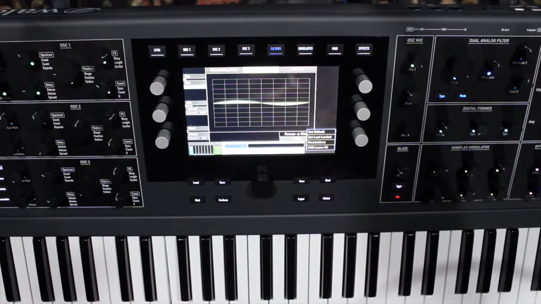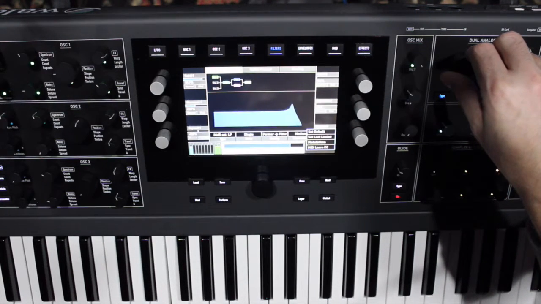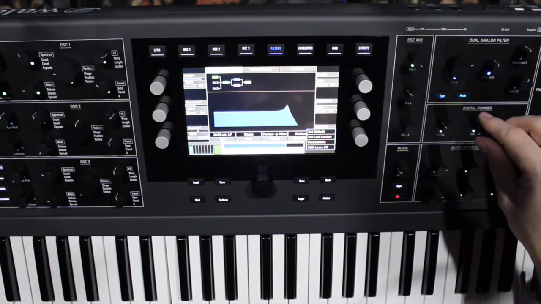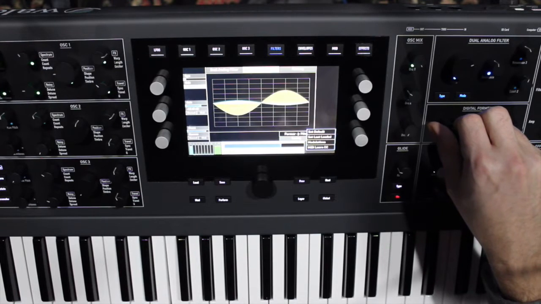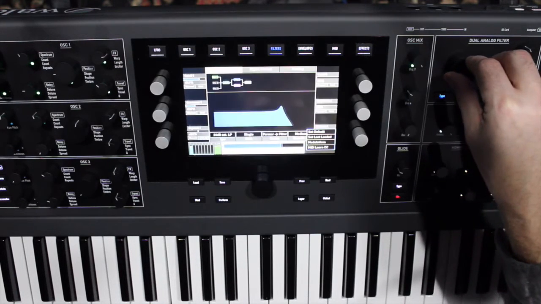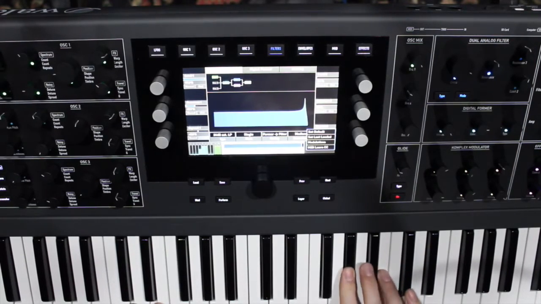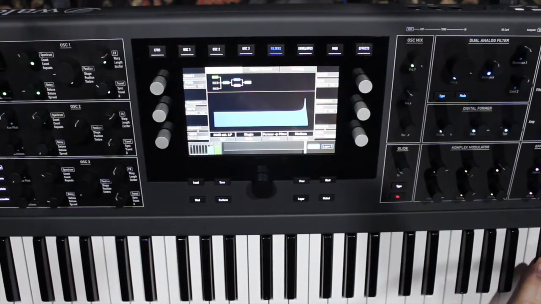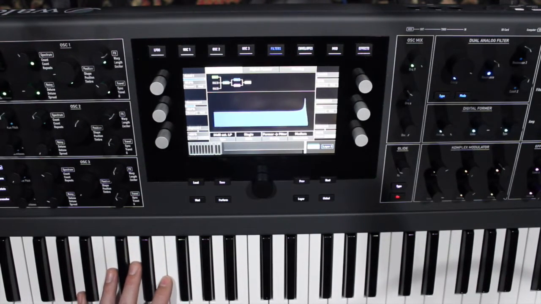And if we back off almost completely, most of that goes away. So basically right now, all of that crunch is just coming from driving into the analog filter.